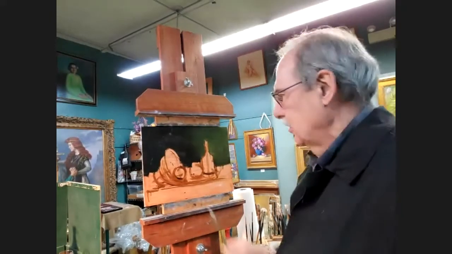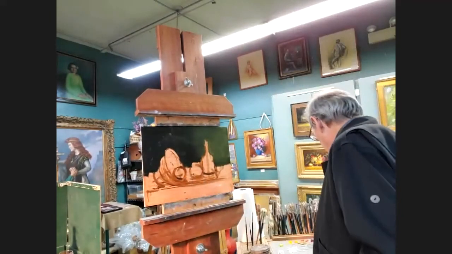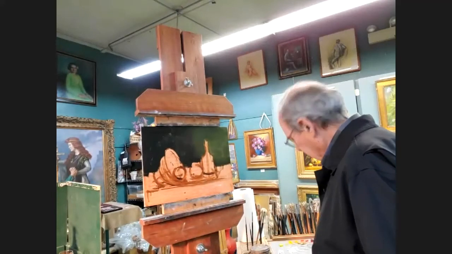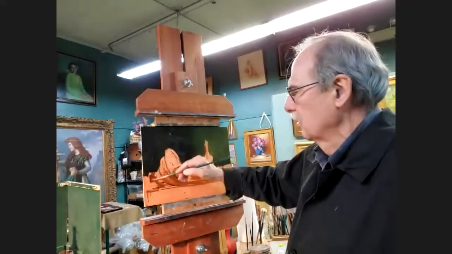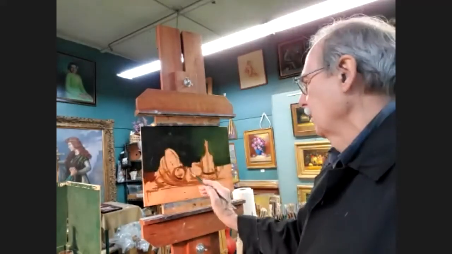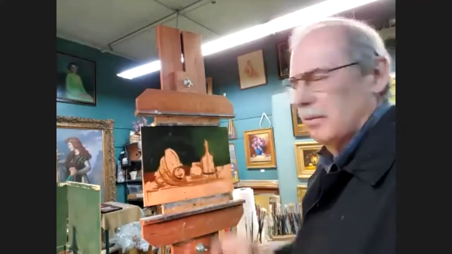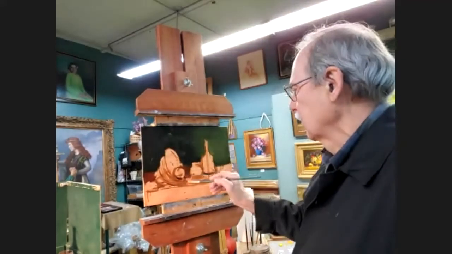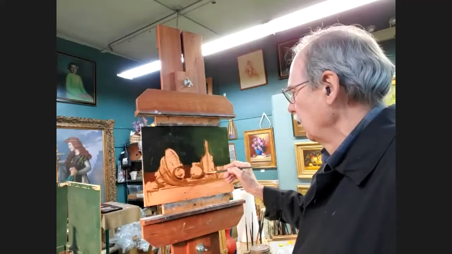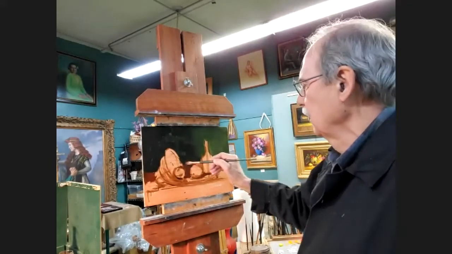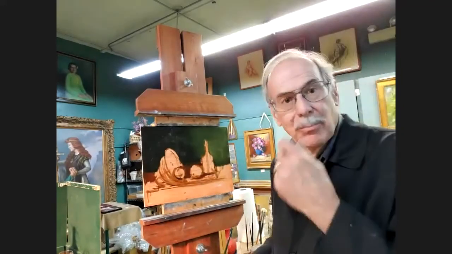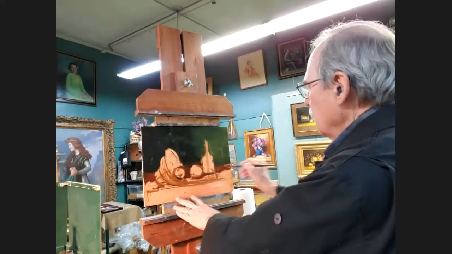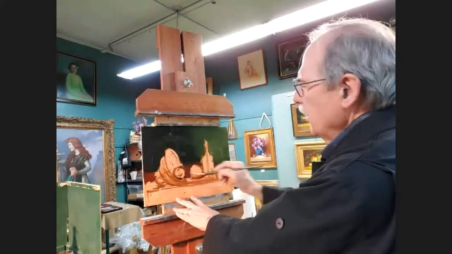So let's look at the shadow on the table here. I'll take some raw umber. It's a wooden table. I'm going to show you. So I have this raw umber with some, it's like an earth red, you know. I think it's what I have. It's like a Terra Rosa. Terra Rosa is an earthy reddish color. It's not quite like burnt sienna, but almost. So we'll mask the shadow on the table.